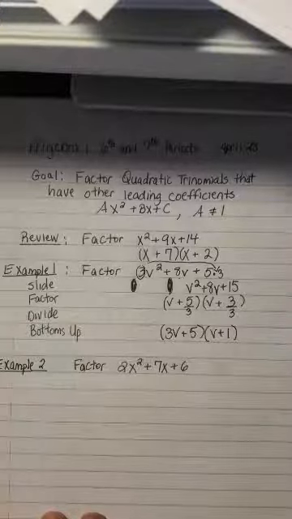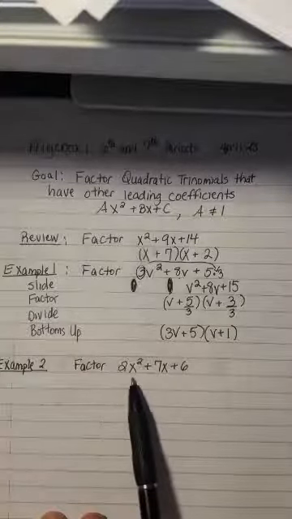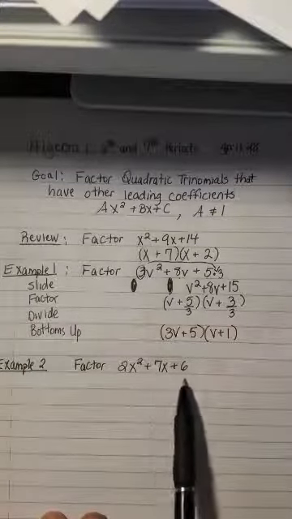All right, example 2. We're going to factor 2x squared plus 7x plus 6.